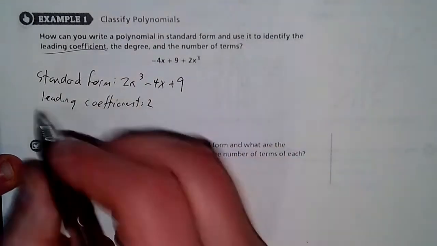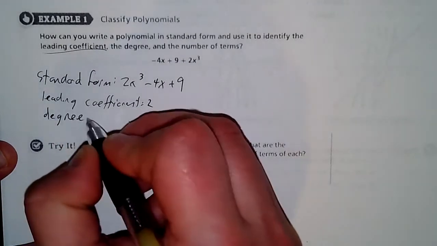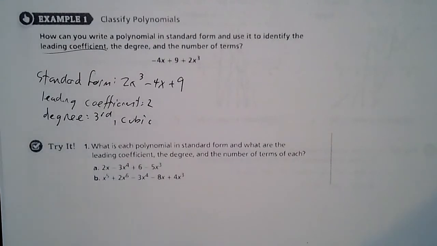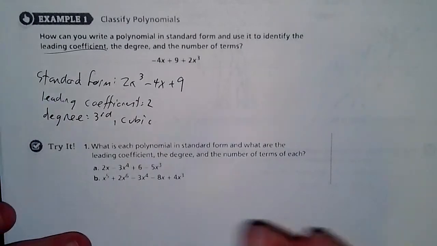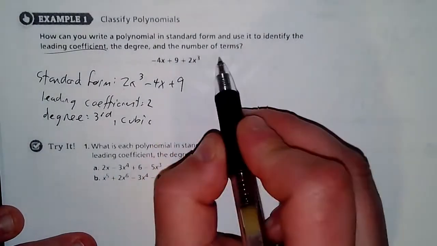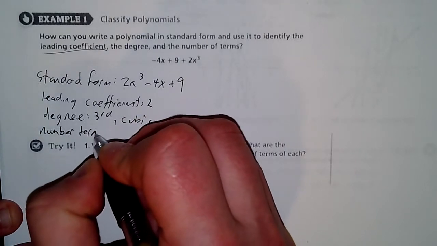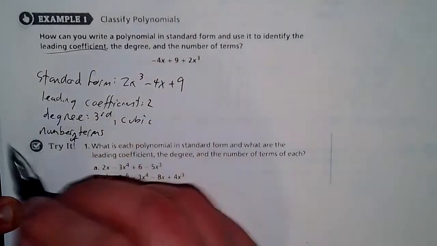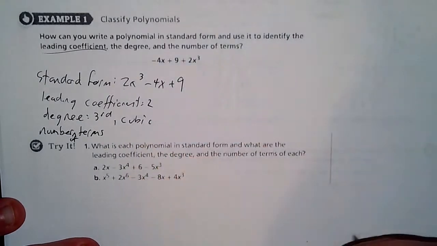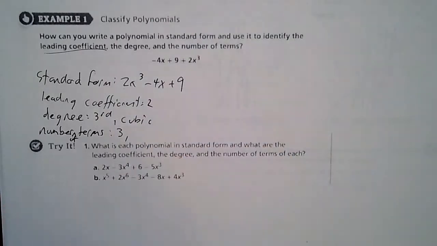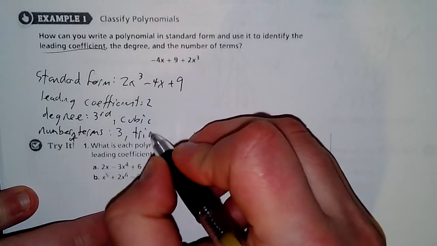And these do have names, so we're going to write this. So we can call this third degree, which also is called cubic. So in just a second, I'll list all your different names. Some of them you're going to already know. Some of them might be new to you, but we'll make a little chart of those in a second. And then lastly, number of terms. So this is also pretty easy. Number of terms is how many things are separated by plus and minus signs. So this has 1, 2, 3 terms. These also have names. If you have 3 terms, it's called a trinomial.